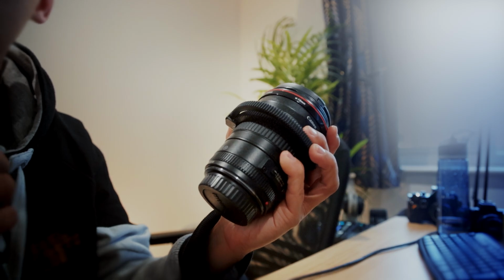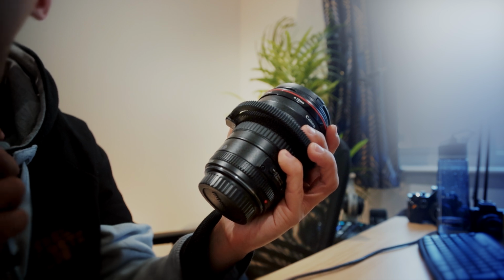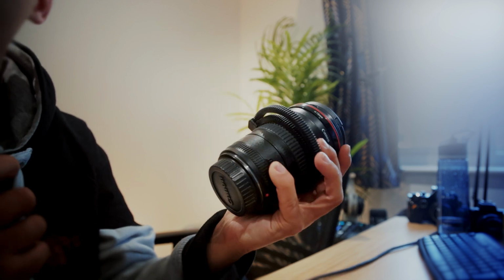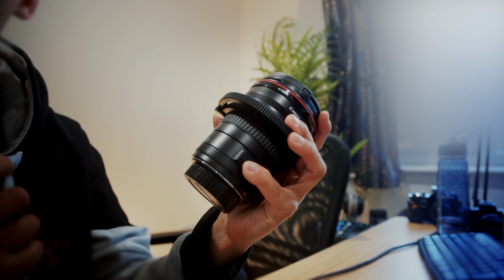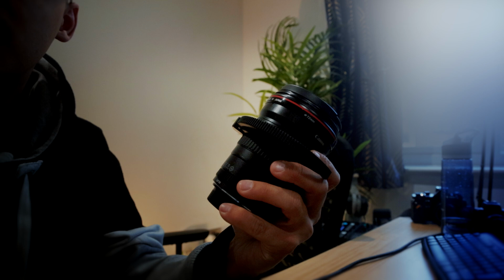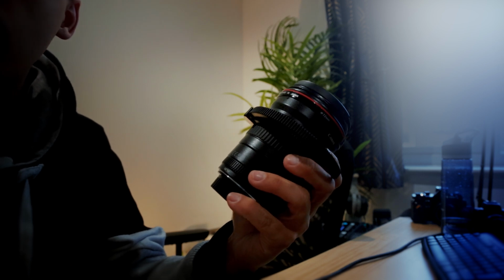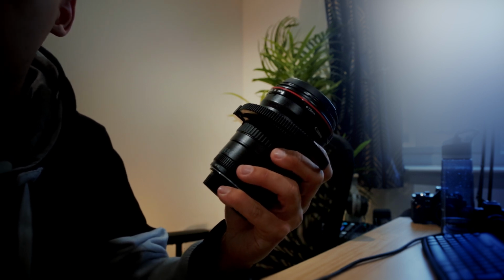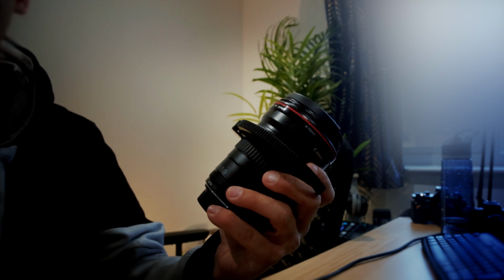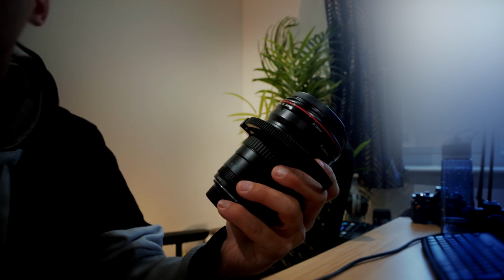The secondary effect of aperture is how blurry the background is relative to the foreground subject. Currently I'm at f4 and you can see how blurry the background is relative to this camera lens I'm holding. I've now changed to f7.1 and you can see how the background is much more in focus. And remember, because the aperture is now smaller, less light is reaching the camera sensor, which has made the image darker.